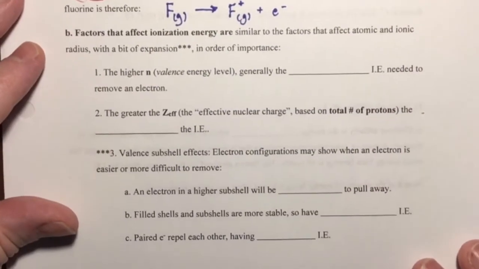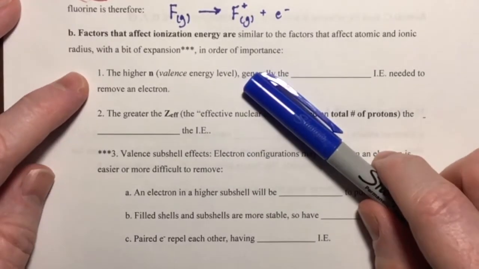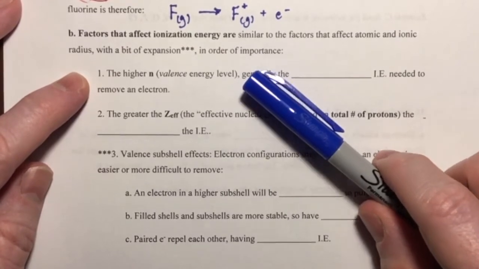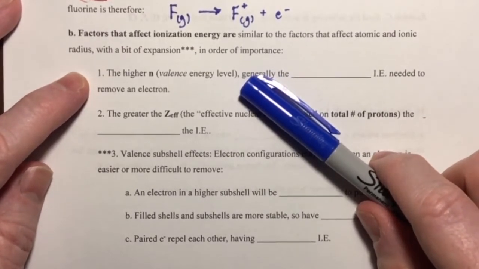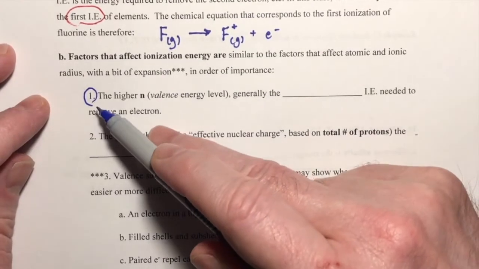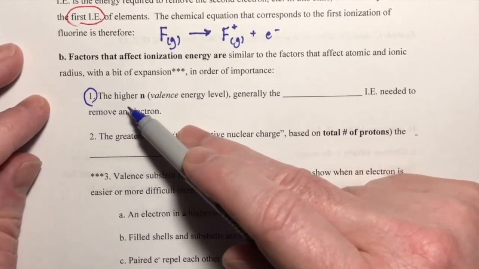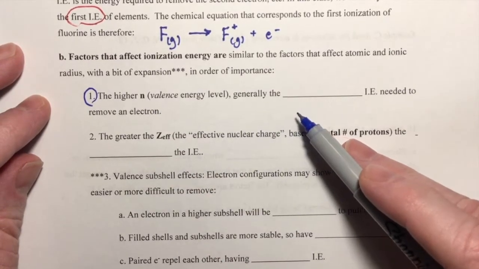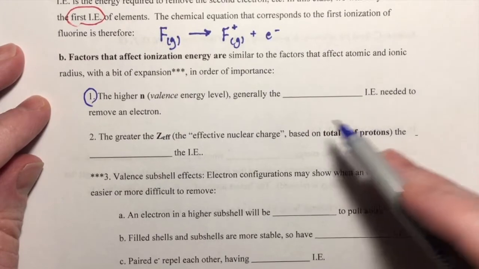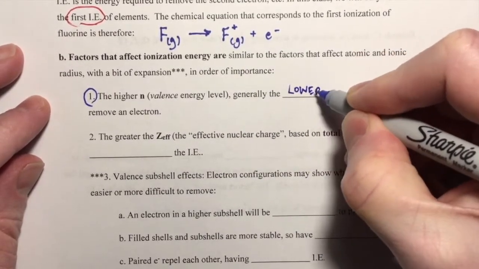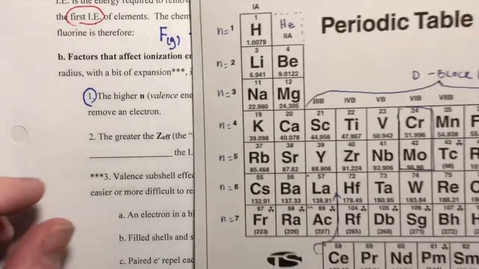Okay, so let's go over these factors that we have seen before when we talked about atomic and ionic sizes, and now apply them to ionization energies. So the factors that affect ionization energy. So the highest priority factor, and this rule always wins, is that the higher the N value of the valence energy level, generally the lower the ionization energy that is needed to remove an electron. So let's take a moment to think about why that is.